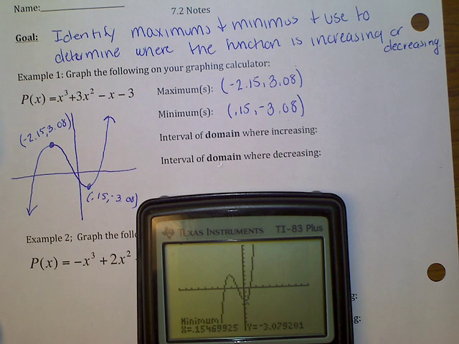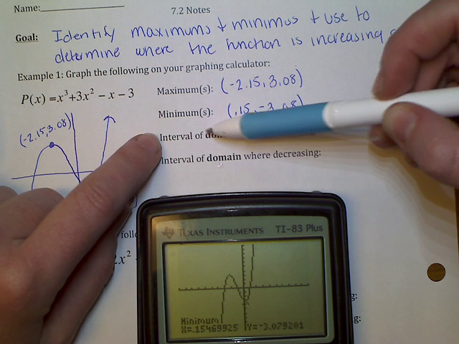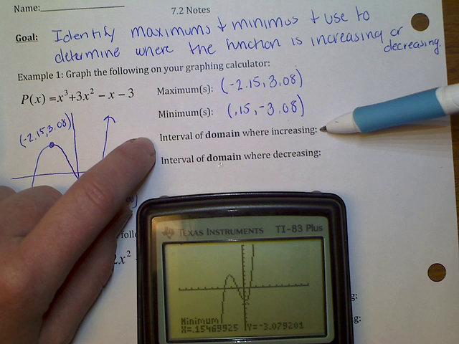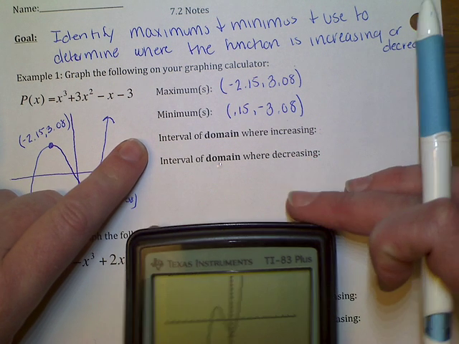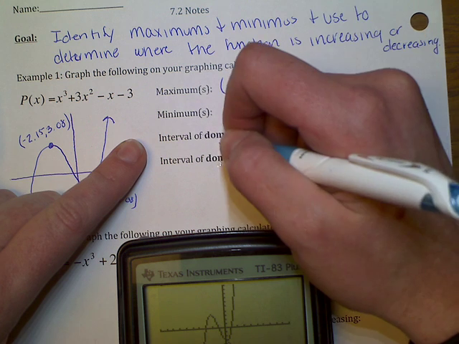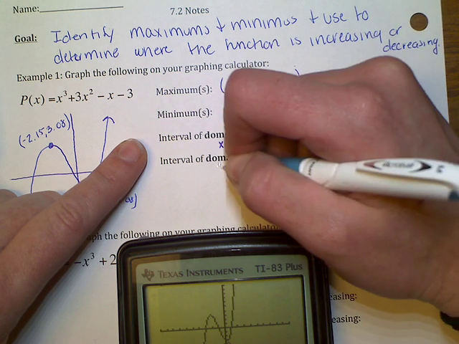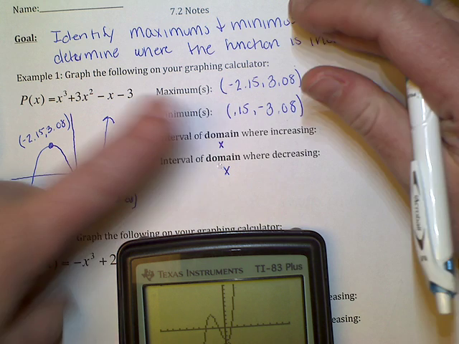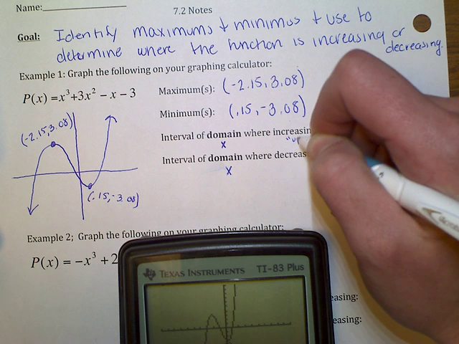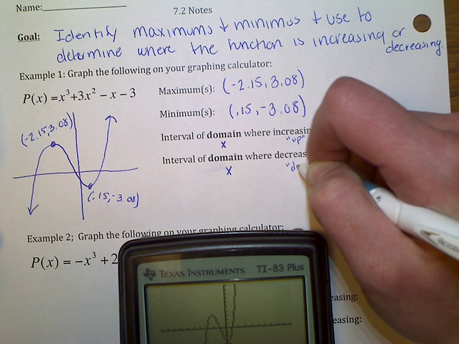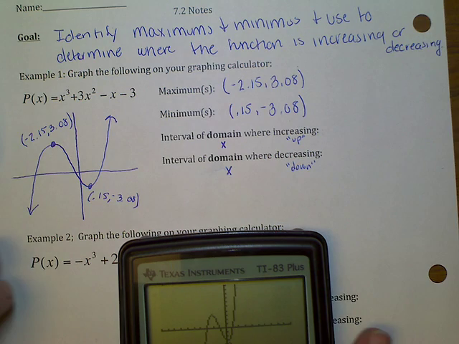What will be new is talking about the interval of the domain where the graph is increasing. So first of all, let's dissect this a little bit. We know the domain refers to x values, okay? So we're going to look on the graph where we're going up. That's what increasing means. And where on the graph are we going down? So go back to our graph.